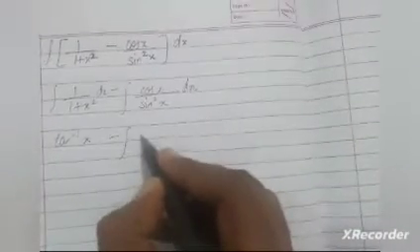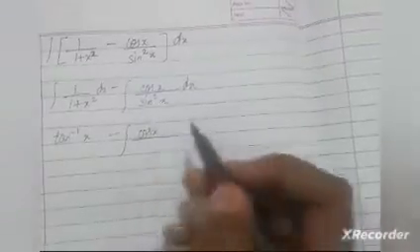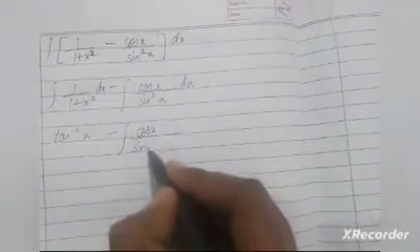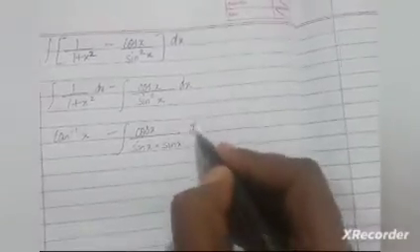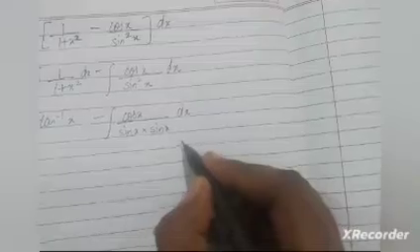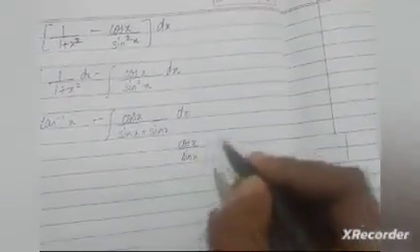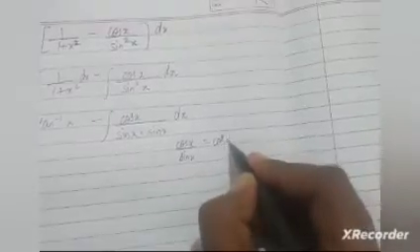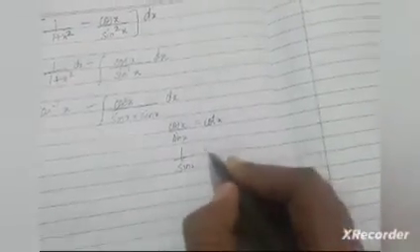Then minus integration cos x upon sin square x, which can be written as sin x into sin x dx. Now cos x upon sin x is equal to cot x. So 1 upon sin x is equal to cosec x.